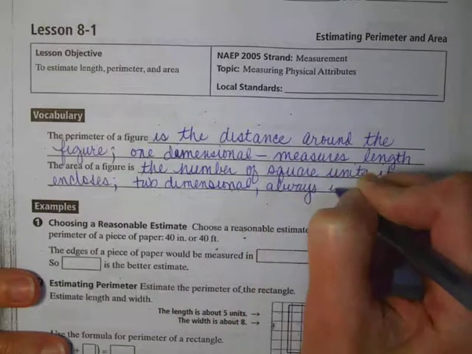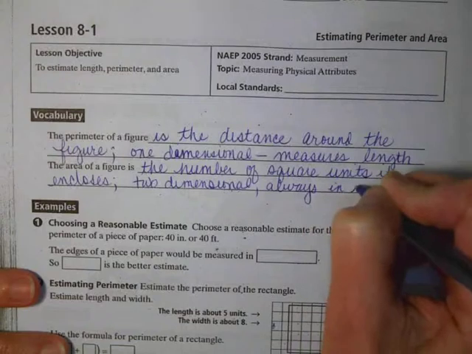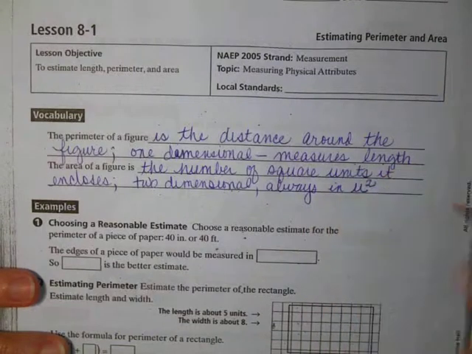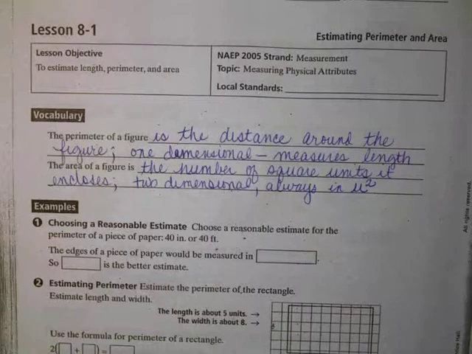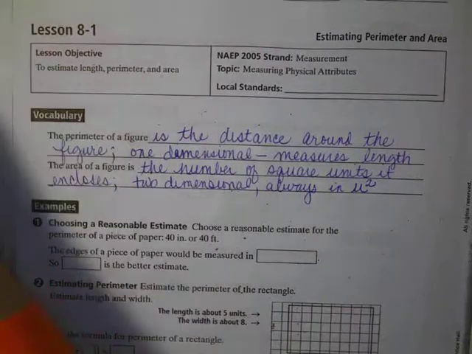And this is always in square units. So I'm just going to put a U with a little 2 at the top, because we'll put whatever unit it is, centimeters, meters, inches, feet, yards, whatever, and square it.